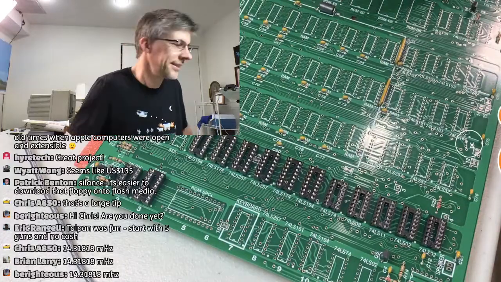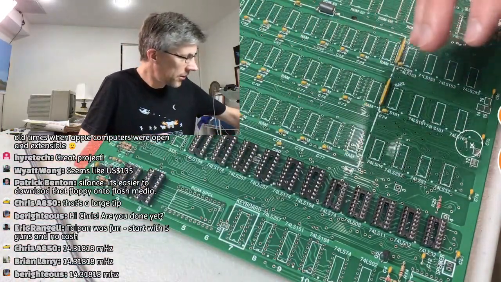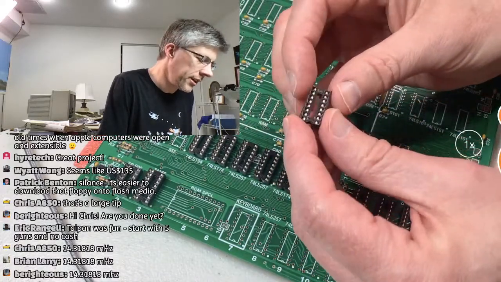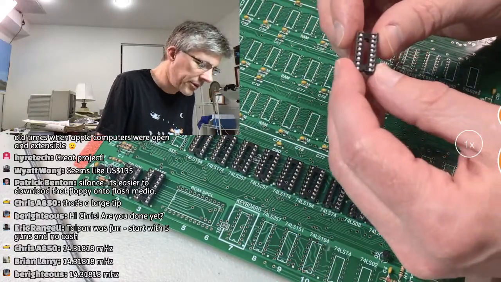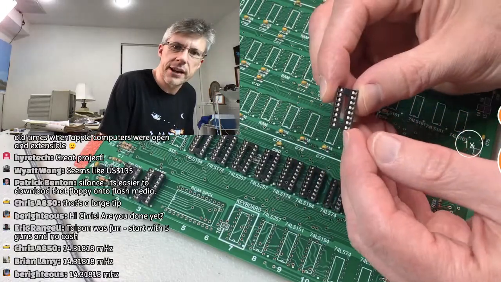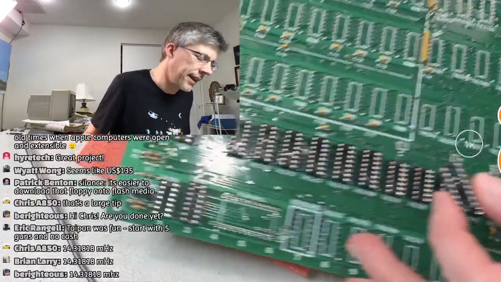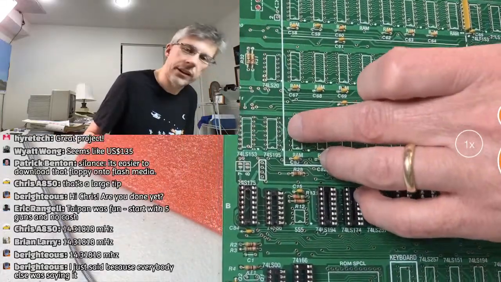Thank you. All right. So we're just going to put in the sockets for the chips. And one thing to keep in mind with these, you always want to double check that the notch on the socket itself matches the notch on the board.